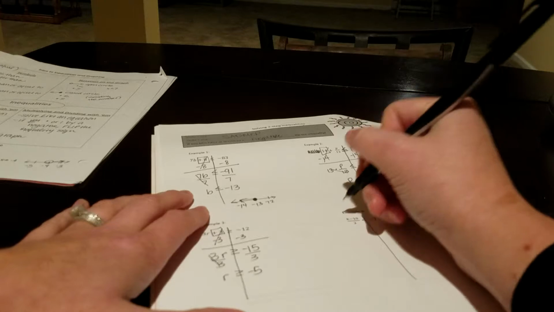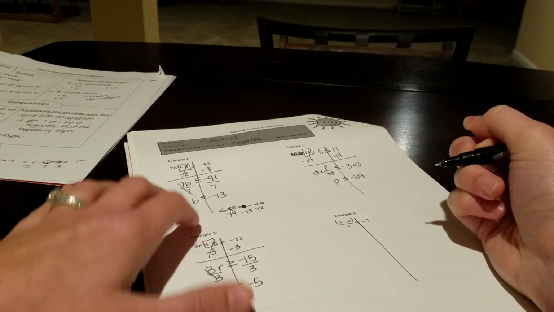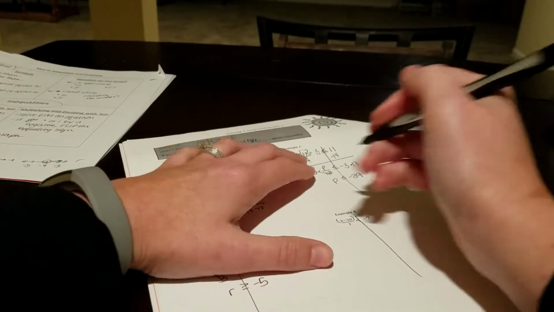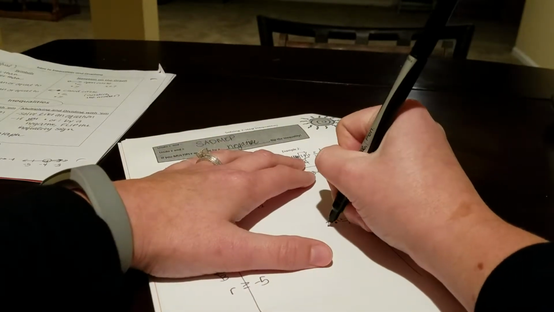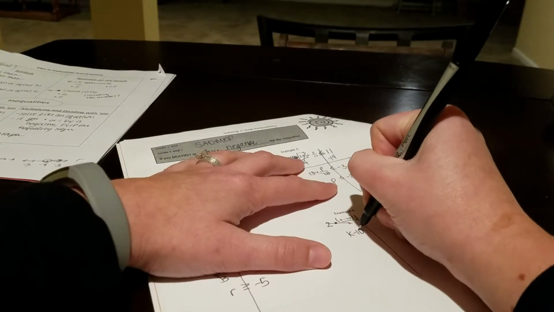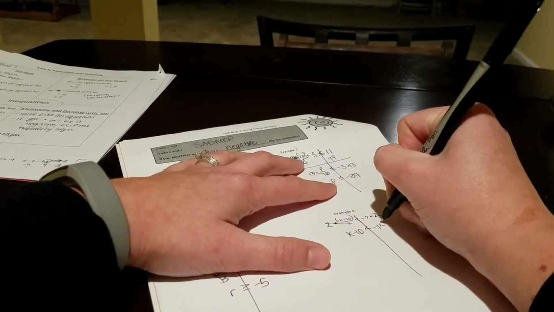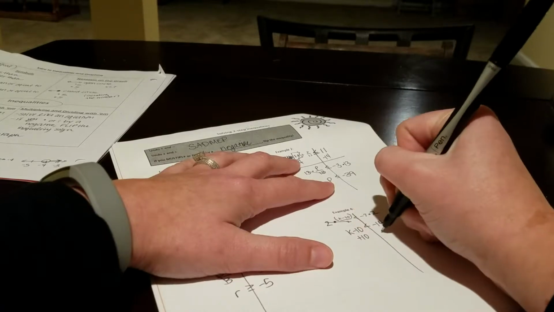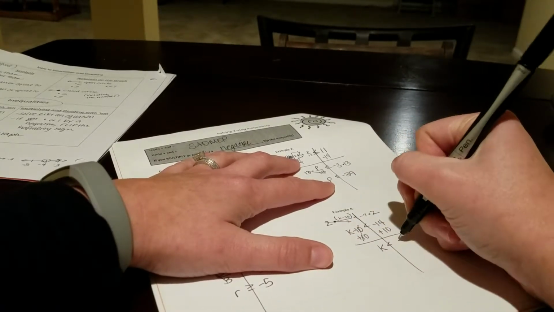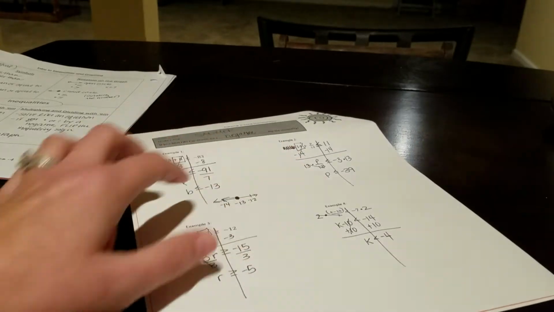Next one here, this is the junk in the trunk, so put it in parentheses, that's the last thing you touch, so you have blah divided by 2. So we have to take care of the divide by 2 with the times by 2. So we get K minus 10 is less than negative 14, add 10, add 10, K is less than negative 4.